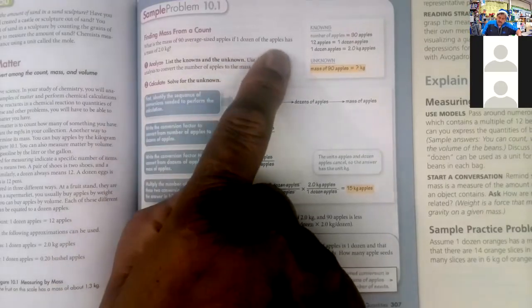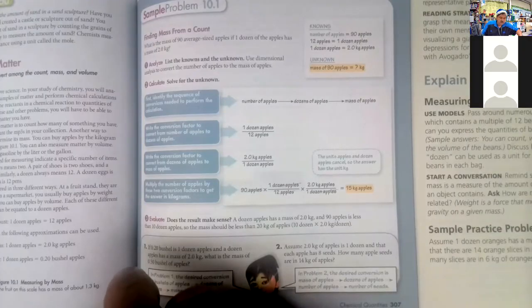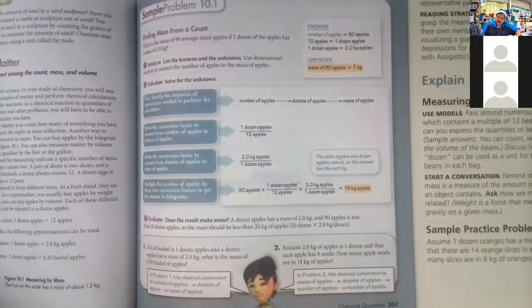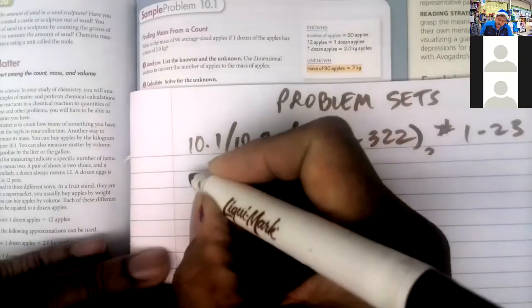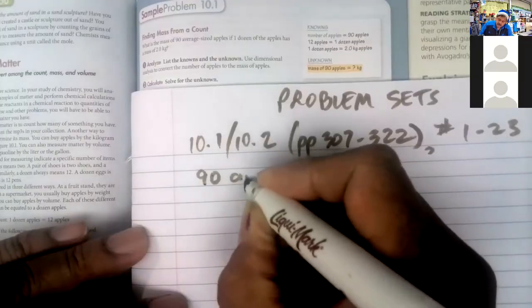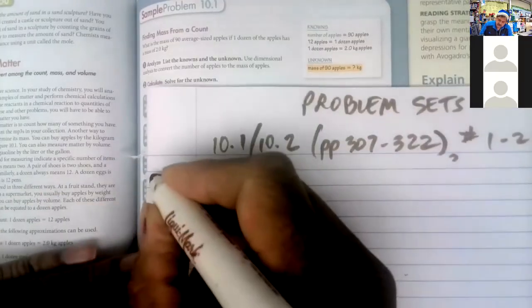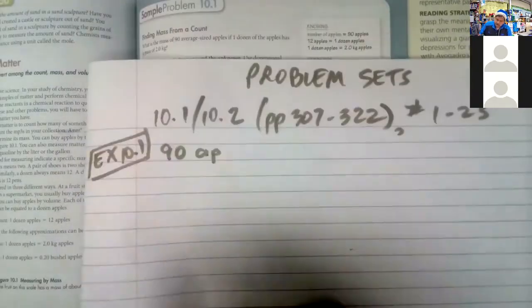What is the mass of 90 average size apples if 1 dozen of the apples has a mass of 2.0 kilograms? So what you've got to do is use dimensional analysis, which we learned back in September, to try to figure out stuff. So what you need to do is write down what you know. And what do you know? You know there's 90 apples. You start with what you know. And this is example 10.1. And I'll write the page number, page 307.